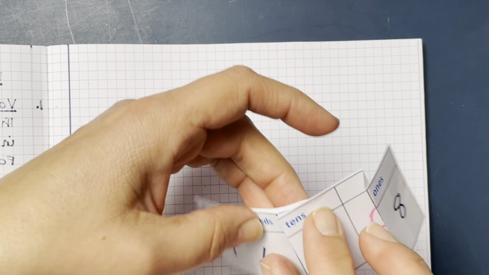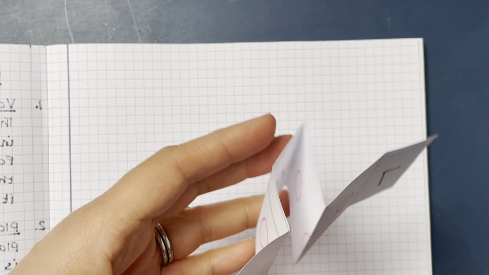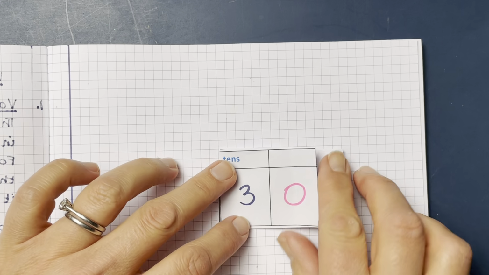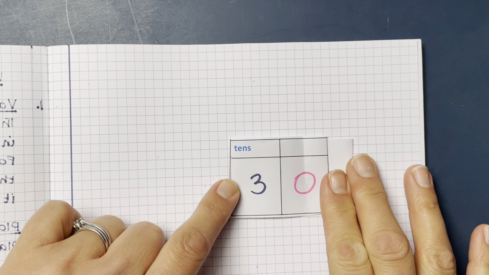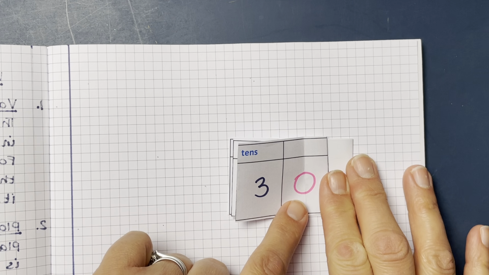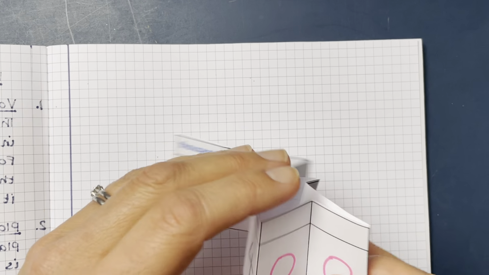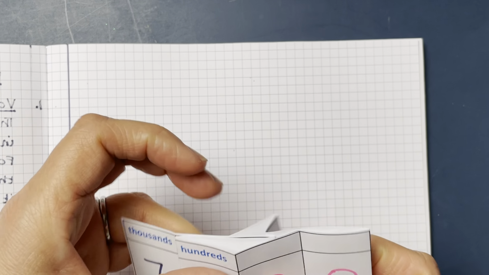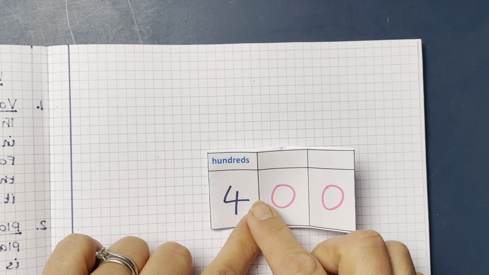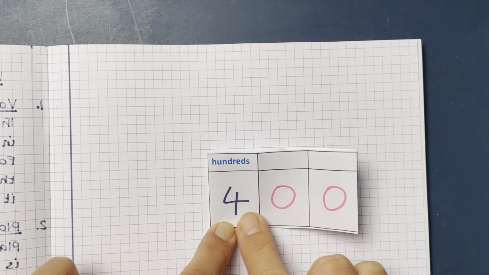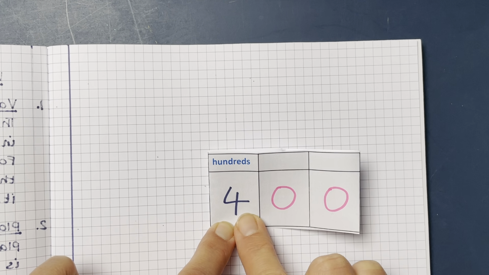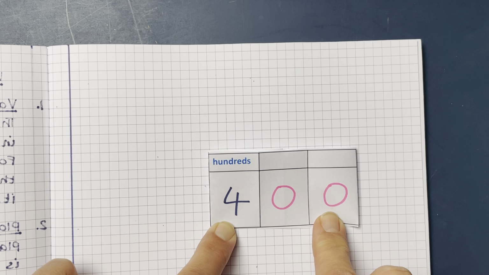Let's look at what I can do. I can fold it over and I can create my 3 in the tens column, which is actually 30. Let's fold it over again. My 4 in my hundreds column actually has a value of 400.